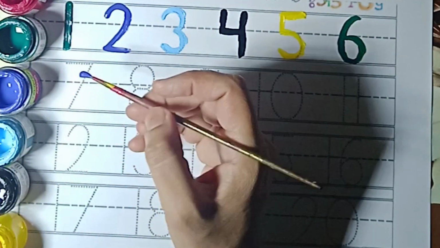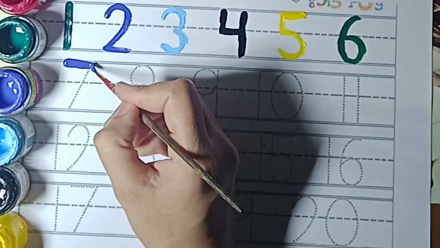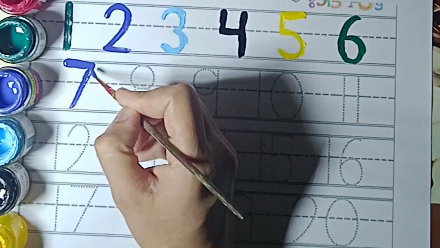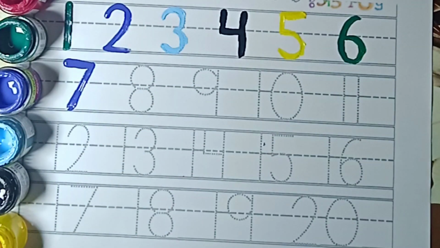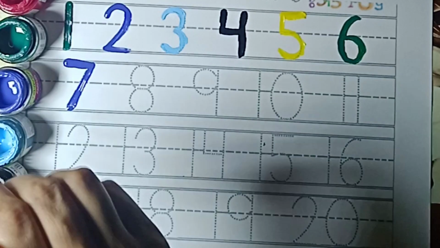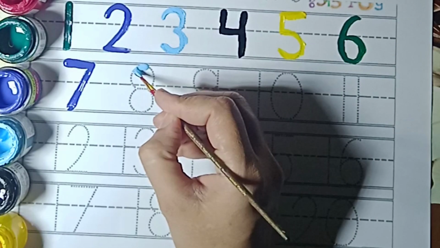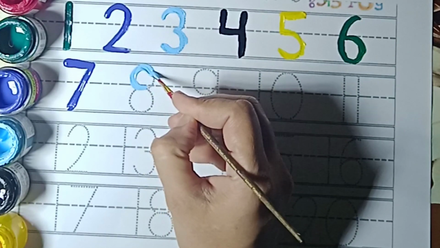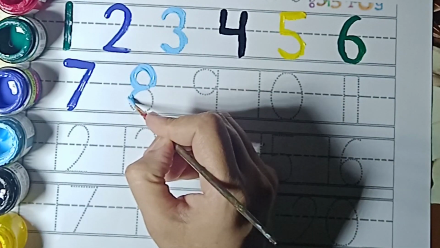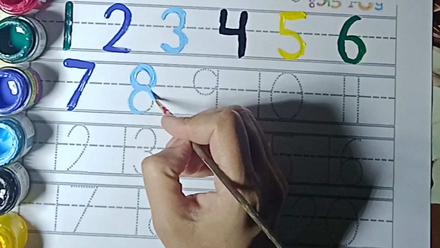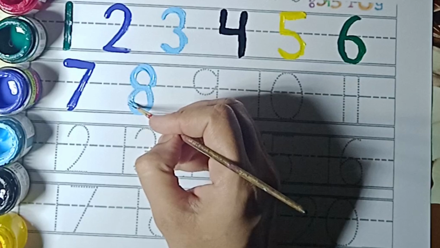Next is number 7. First make a sleeping line and slanting line. 7. Next is 8. How do we write? Make a circle, see? And one more circle down here. It's 8.